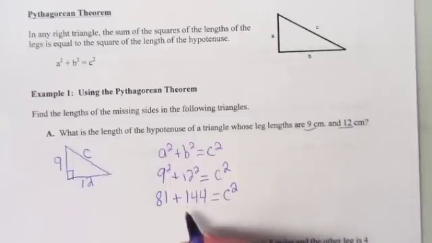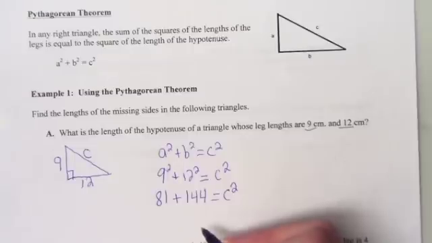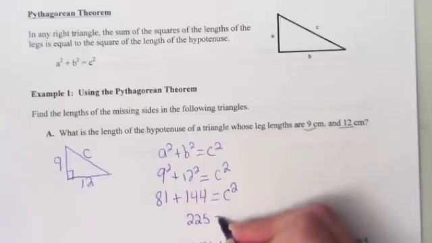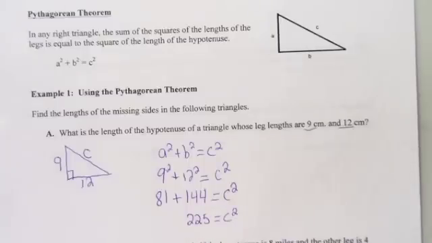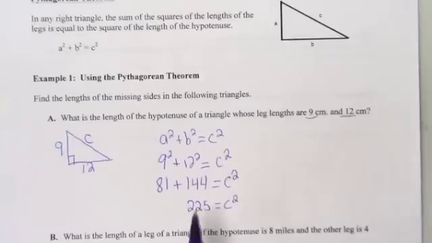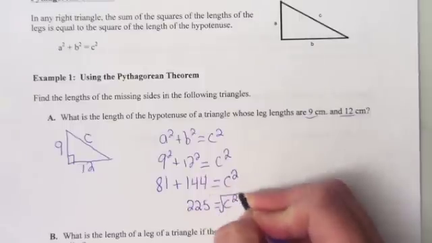Now we go ahead and add the 81 and the 144. That's going to give us 225 equals c squared. What we have to do from this point is get c by itself. Right now we know c squared is 225. In order to undo the square on c, we take the square root of both sides.